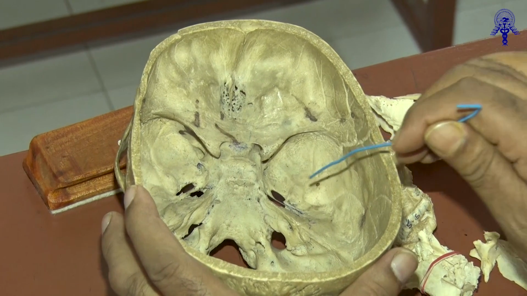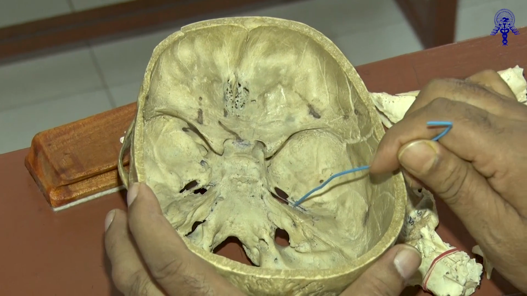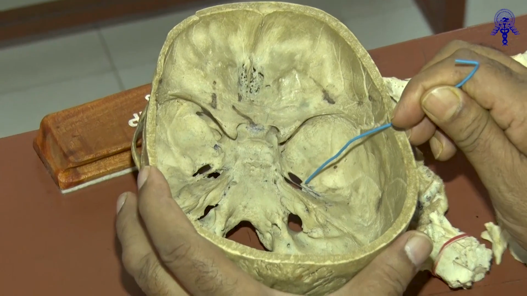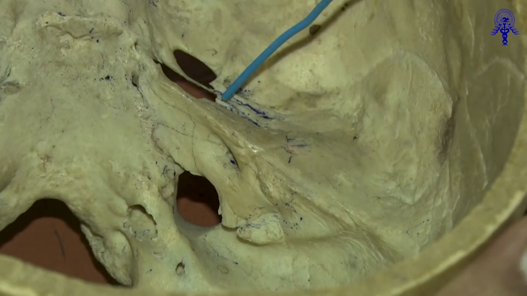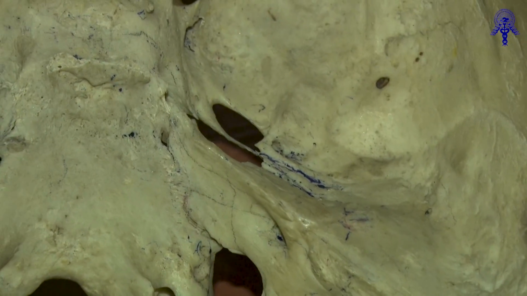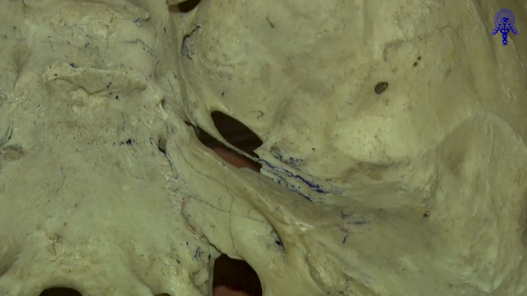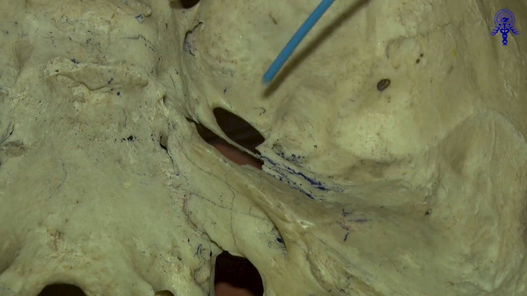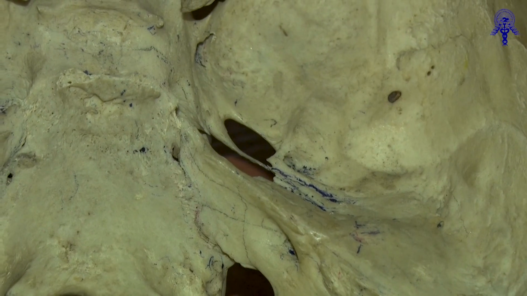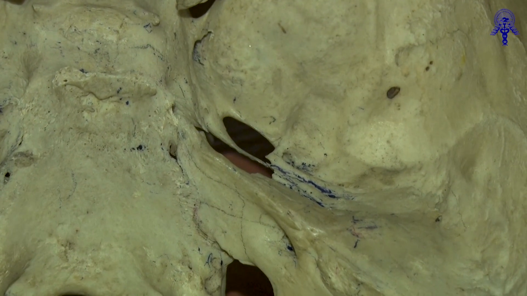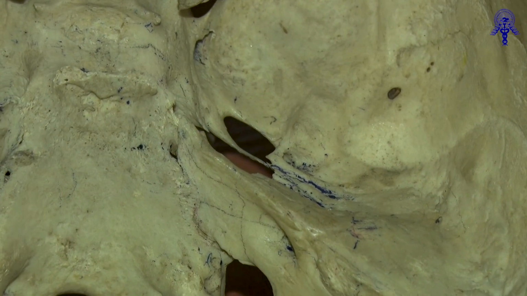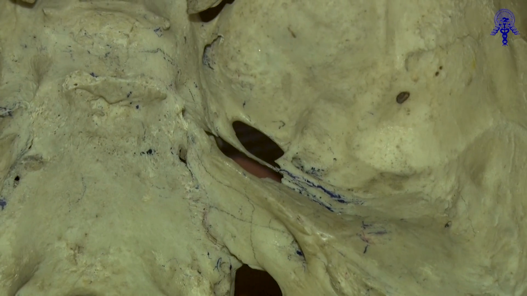And sometimes in between the foramen ovale and the foramen spinosum, there is another opening that is known as canaliculus innominatus. In this bone, it is deficient. It is not present here, and that is known as canaliculus innominatus. Through that separate opening, the lesser superficial petrosal nerve passes inside.